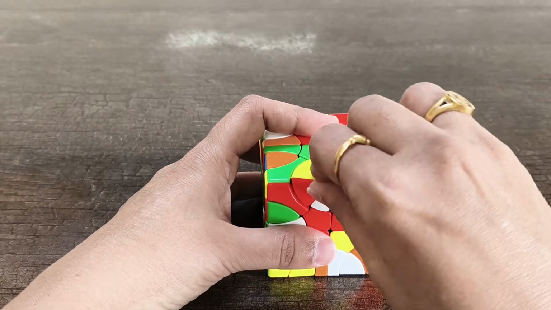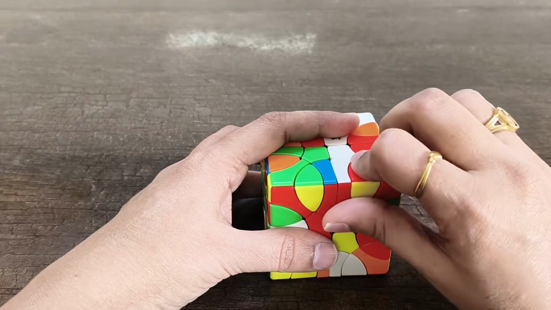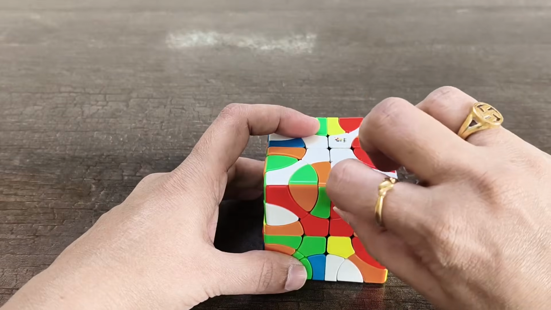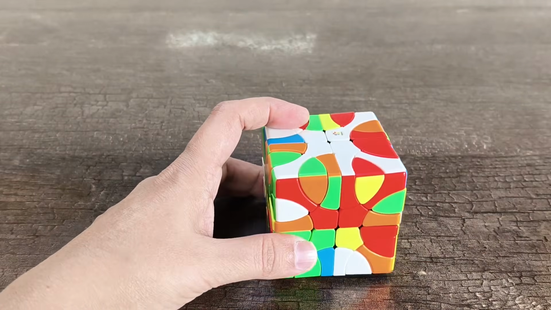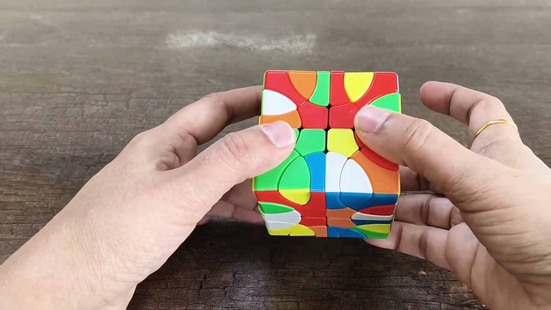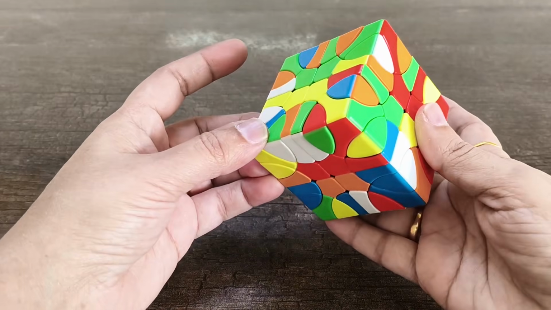Now I will rotate. Okay, I rotated. Now I'll bring it down. So you see my white red is sorted. Now I'll look for another white red. Why? Because I want to complete that sequence. All right, so I will search for my white and red.